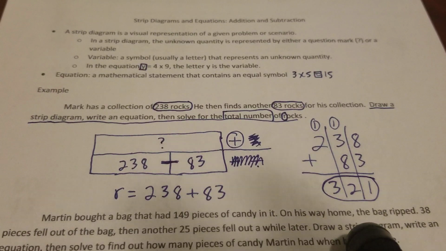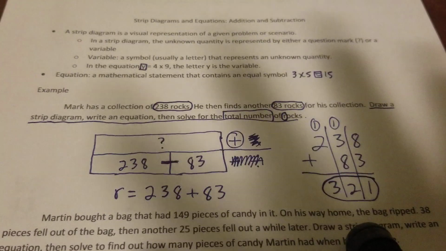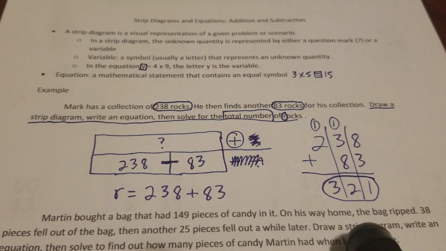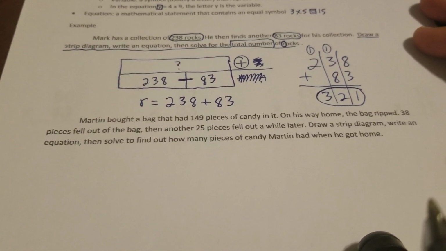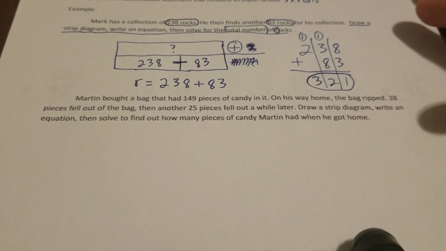A little confusing, but I do know the students are becoming very familiar with this, and they are showing me that they are able to make these themselves, which is really good. So, let's go ahead and look at one more to get the idea of how the strip diagram works. The first one involved addition. So, let's see what this next one says.